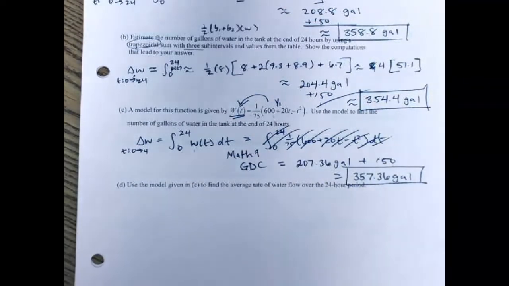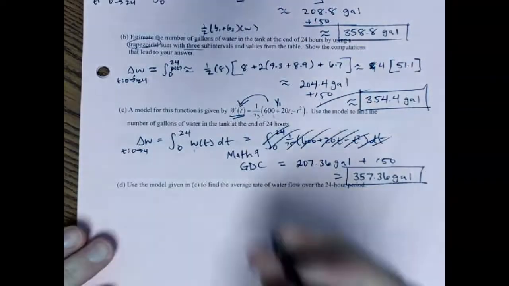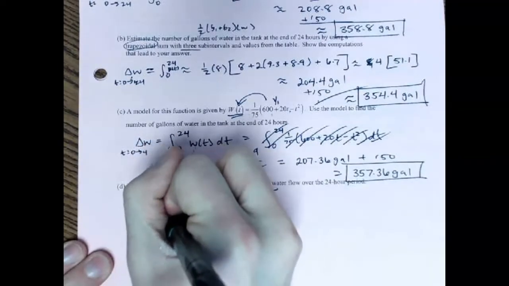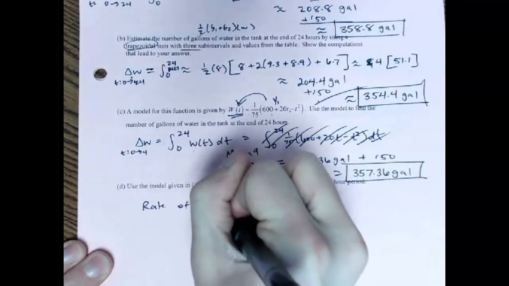Last part, and then we're done. It says use the model given in C. So use W to find the average rate of water flow. Okay, there's 2 ways you could do this. You could do it kind of geometrically. You could think, okay, rate of water flow. I guess this is more algebraically.